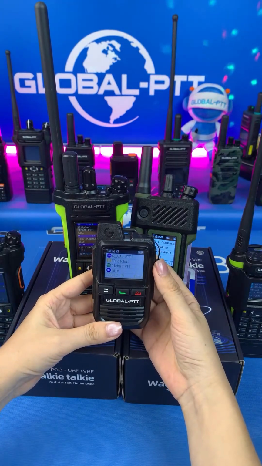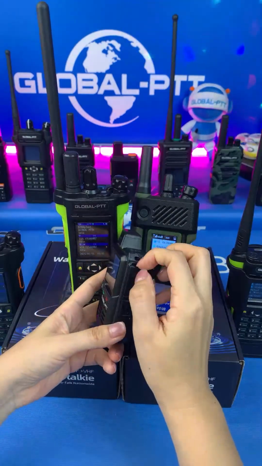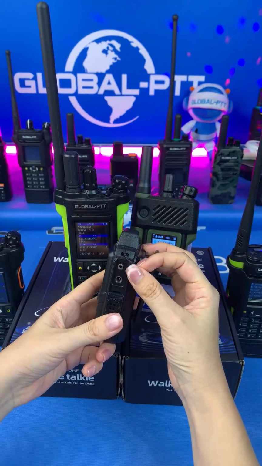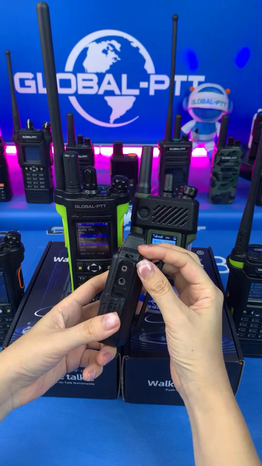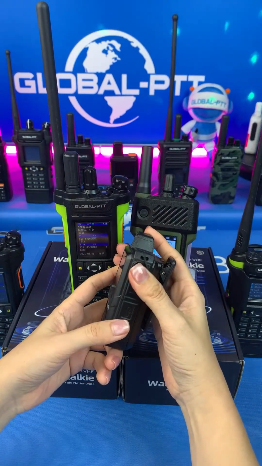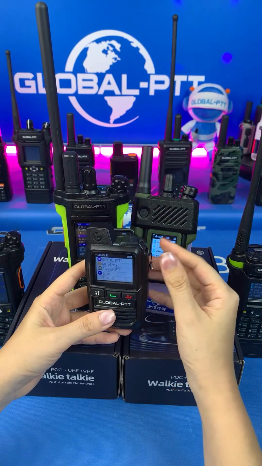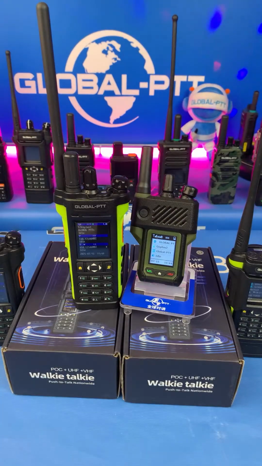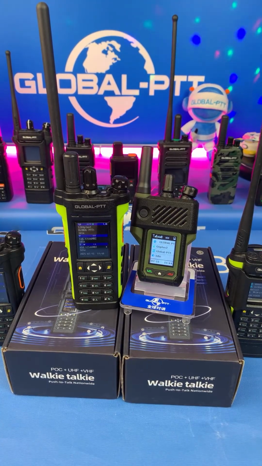Very stable 4G reception and it's global band. The earpiece interface on this one is 2-pin, not like the others, which use Type-C. This is a 2-pin earpiece, and we offer an earpiece for those radios. As I showed in the live, all the radios are researched and developed by ourselves, and we can provide ODM and OEM products for you guys.